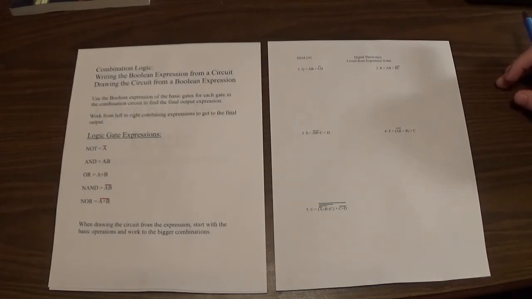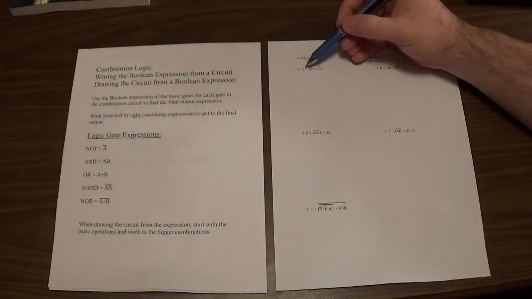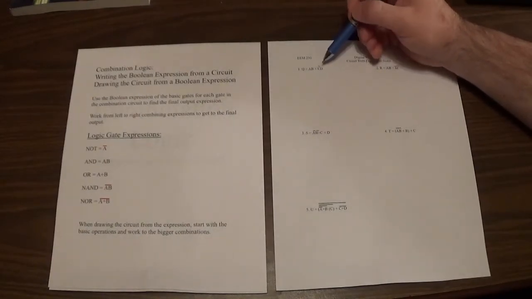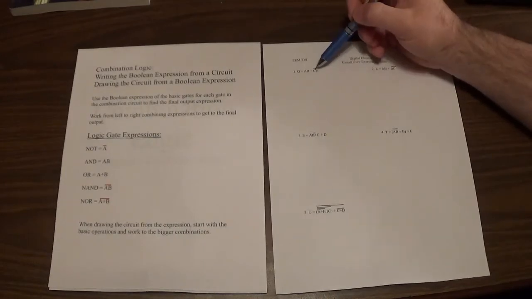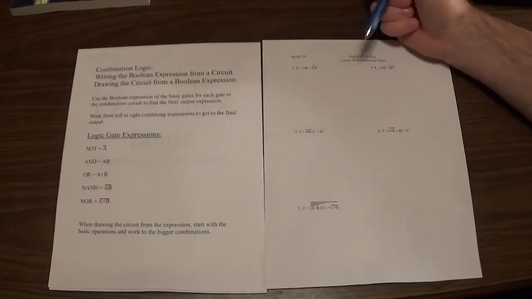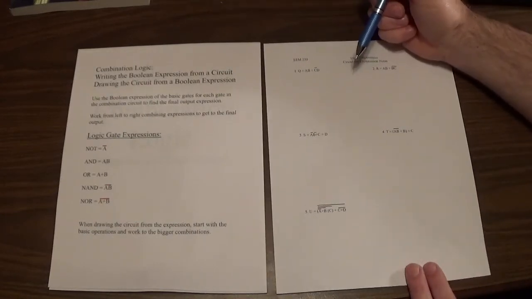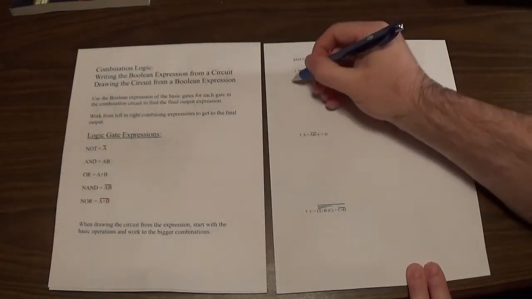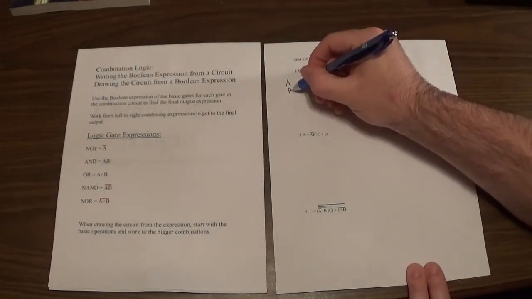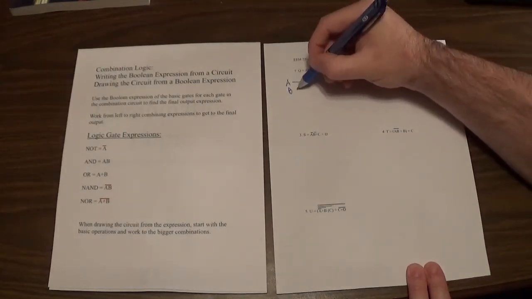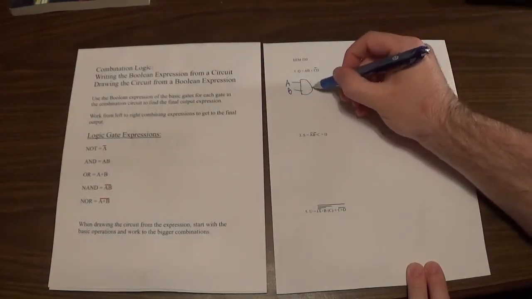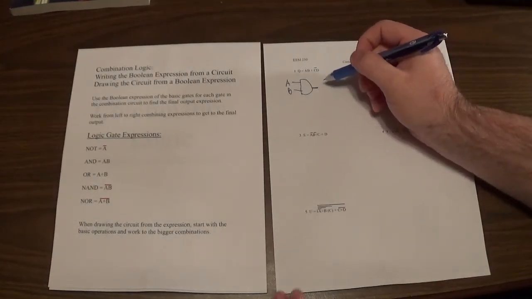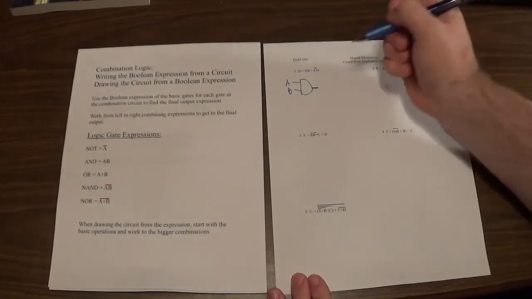In this first one I have Q equals AB plus C naught D. So A and B go together and C naught D go together, and then the two combine with this addition operation. I'll start with the AB. So I have signal A and B, and that's going into a NAND. I'm having to draw on an angle here, so it's a little bit challenging.